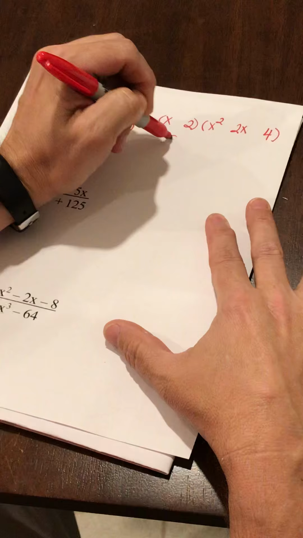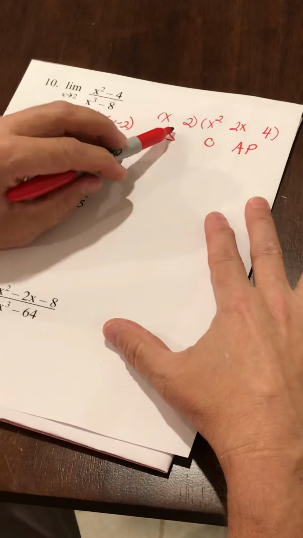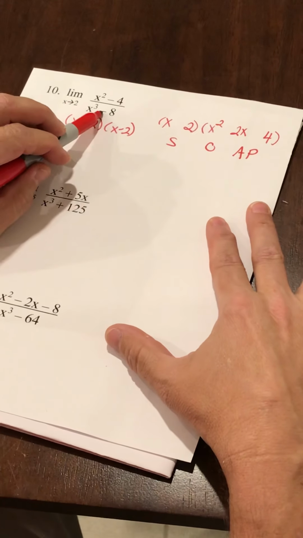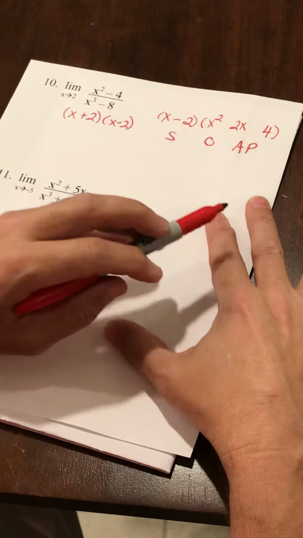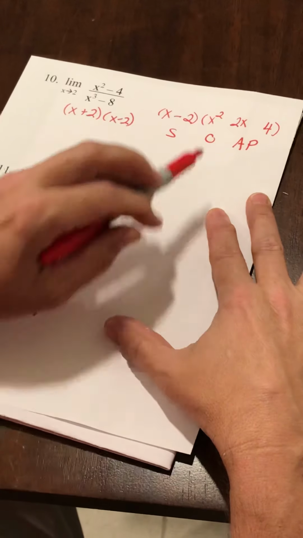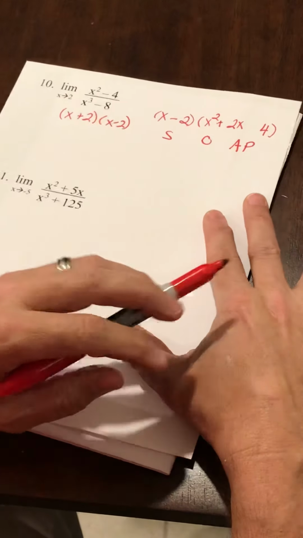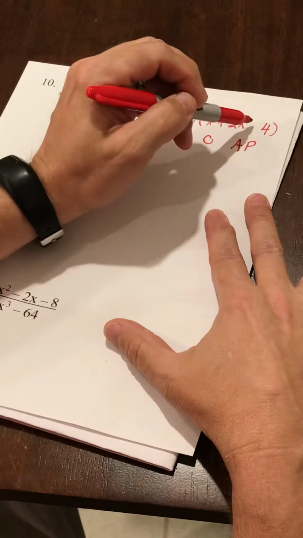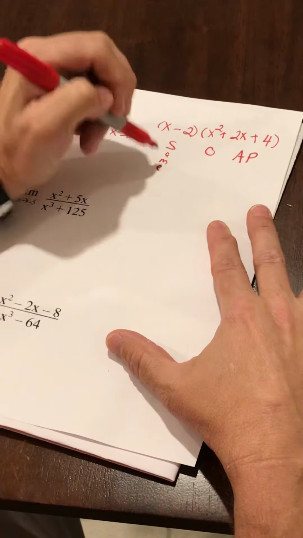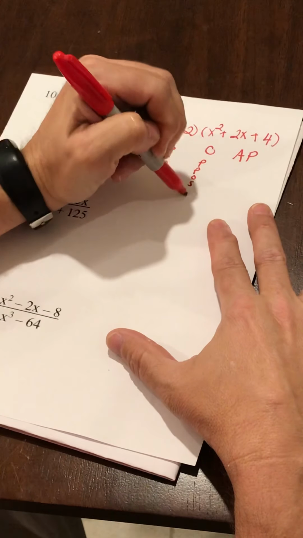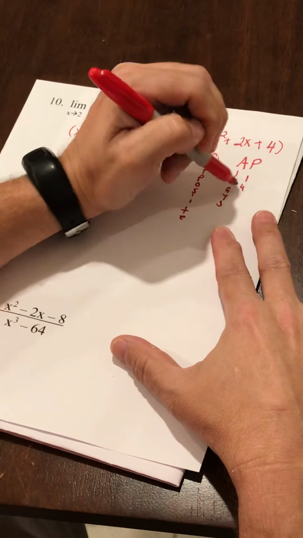The signs that we use comes from the acronym SOAP. The sign we use in the binomial is the same as the original problem. X cubed minus, so we use minus. The first sign in the trinomial is the opposite. Minus, so the opposite becomes plus. The last sign, AP, is always plus. Same, opposite, always plus.